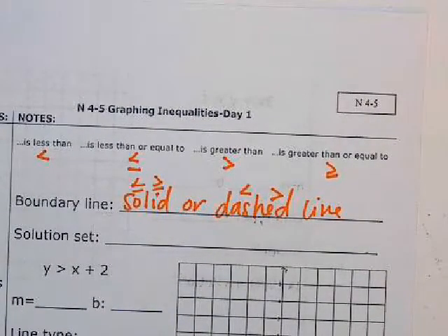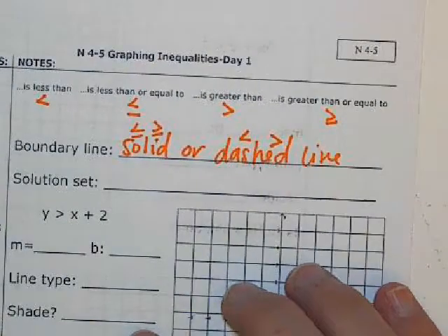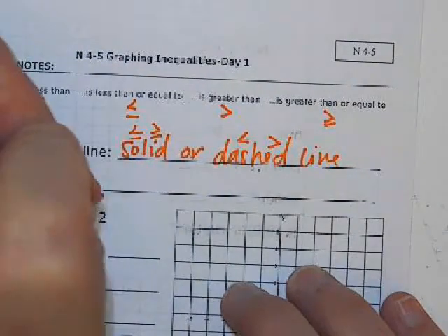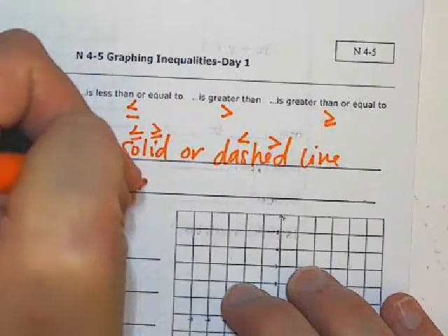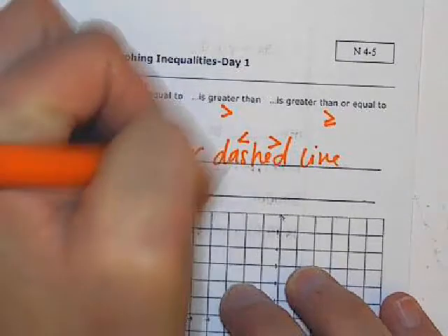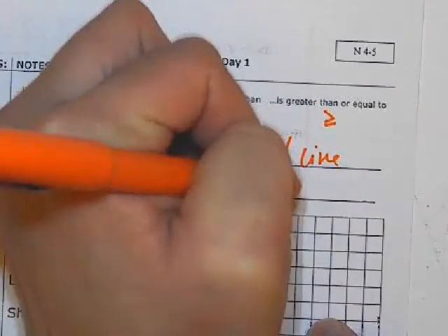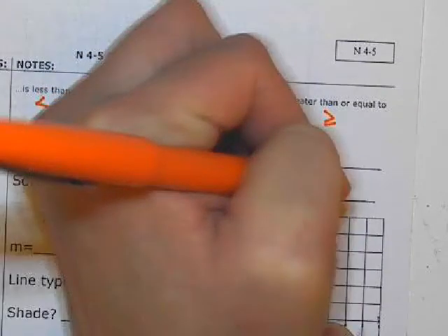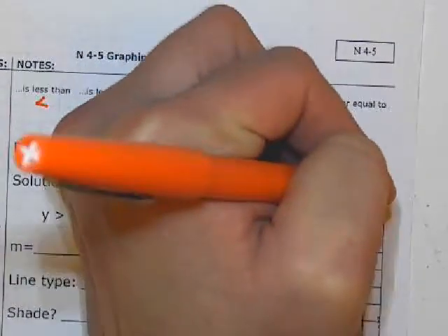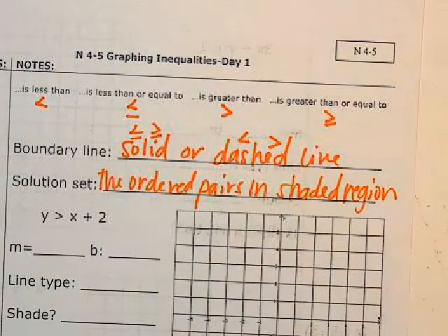My solution set is the ordered pairs in the shaded region. So for something to be a solution, it's got to be in the shaded region. Okay, you know how we're going to shade? Above or below? So for it to be a solution, it's got to be in that area.